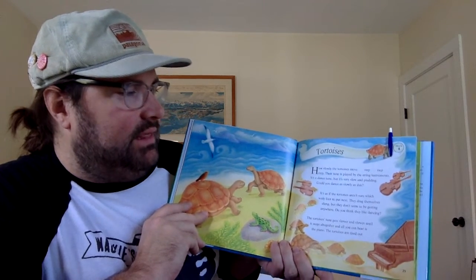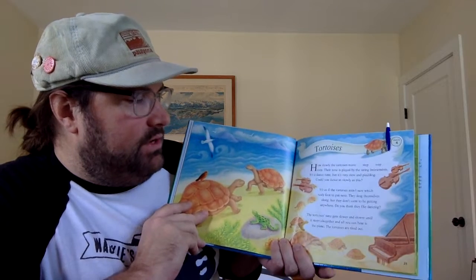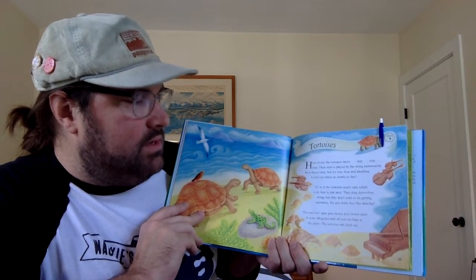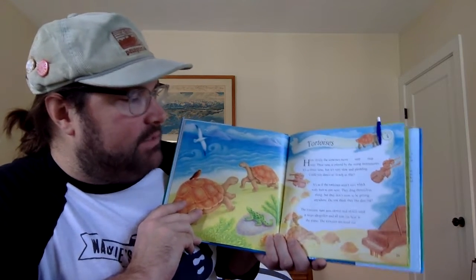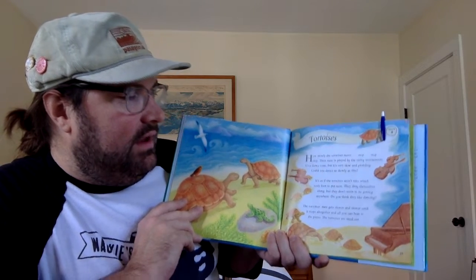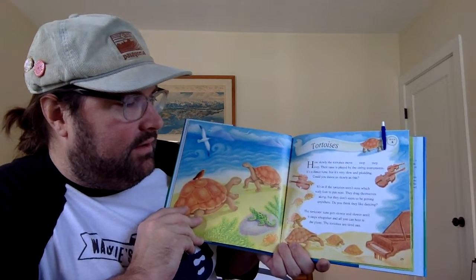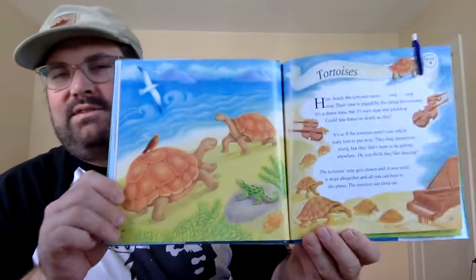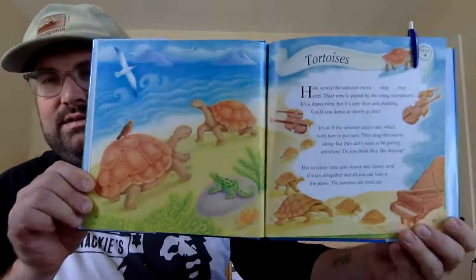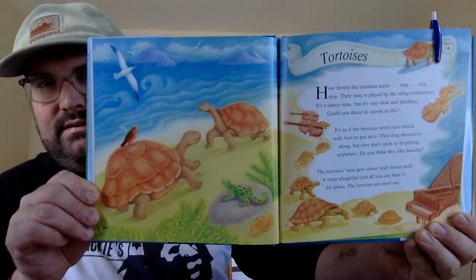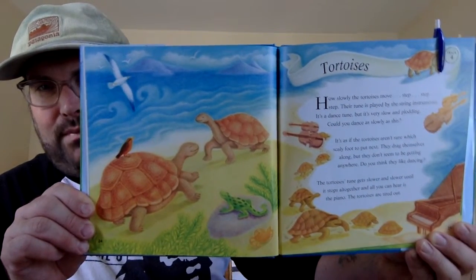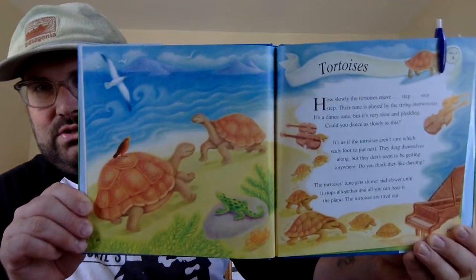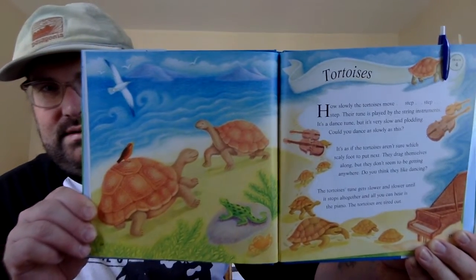Do you think they like dancing? The tortoise's tune gets slower and slower until it stops altogether, and all you can hear is the piano. The tortoises are tired out. So here's their picture of the tortoises. So we're really listening for piano and strings in this.